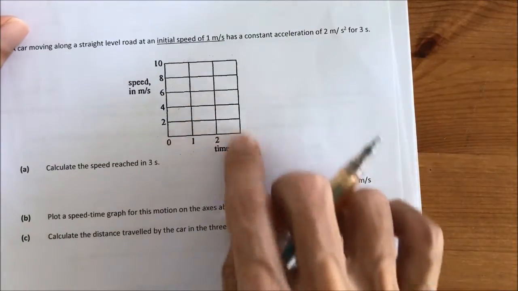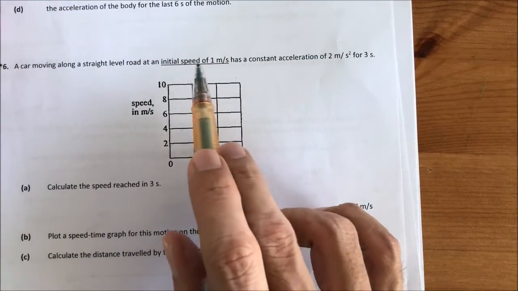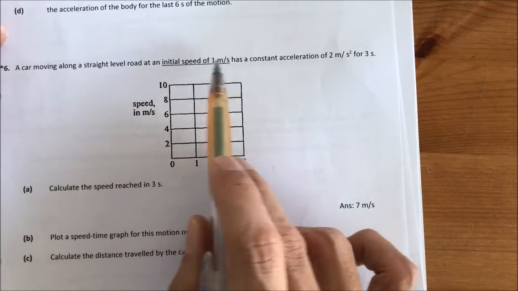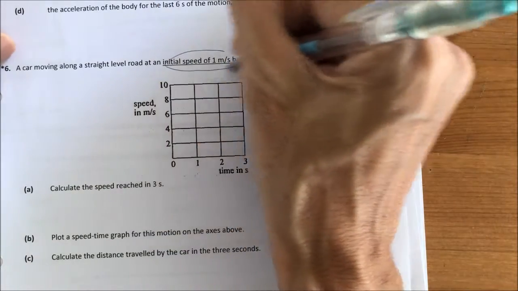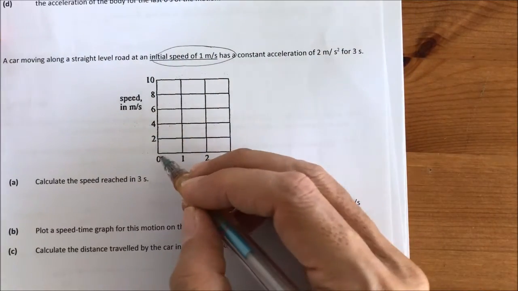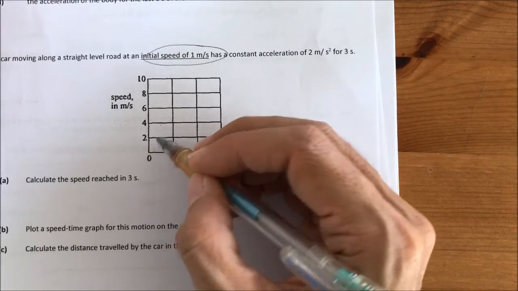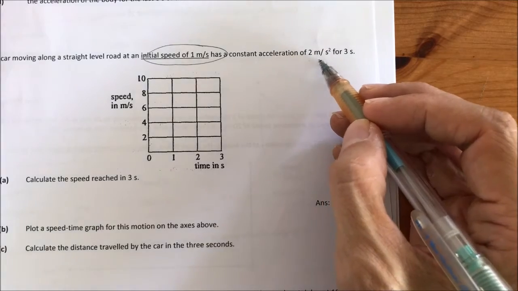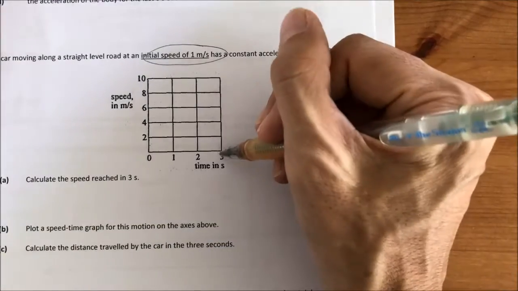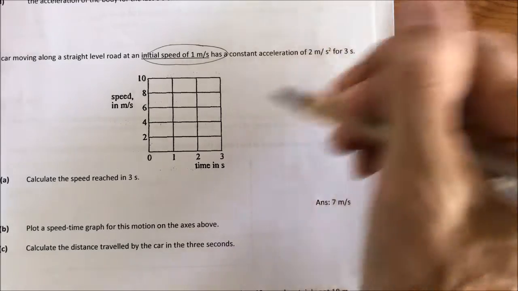Sometimes they ask you to draw the graph, then you follow the approach again as I told you: read the question, and then highlight important things like what? Initial speed is 1 meter per second. Then you know, okay, I don't start from 0, I start from 1. We are very fond of saying always start from 0, but here it's from 1. And then what happens? Constant acceleration of 2 meters per second squared for 3 seconds. So it's going to go up for 3 seconds. How do I find the speed at 3 seconds?